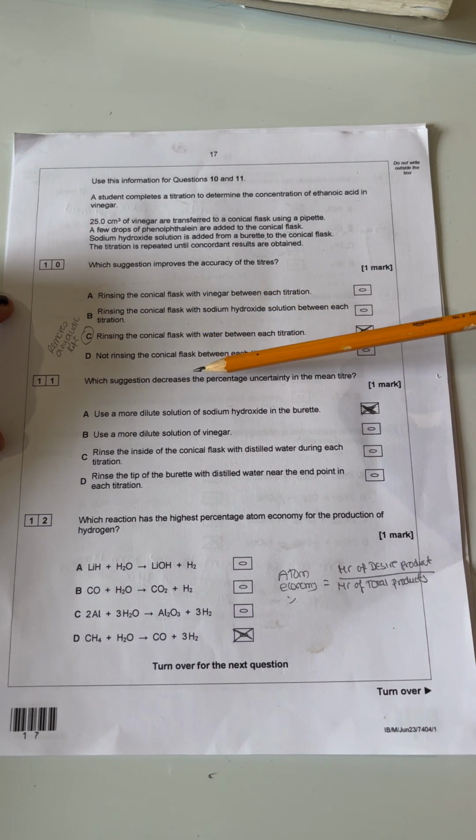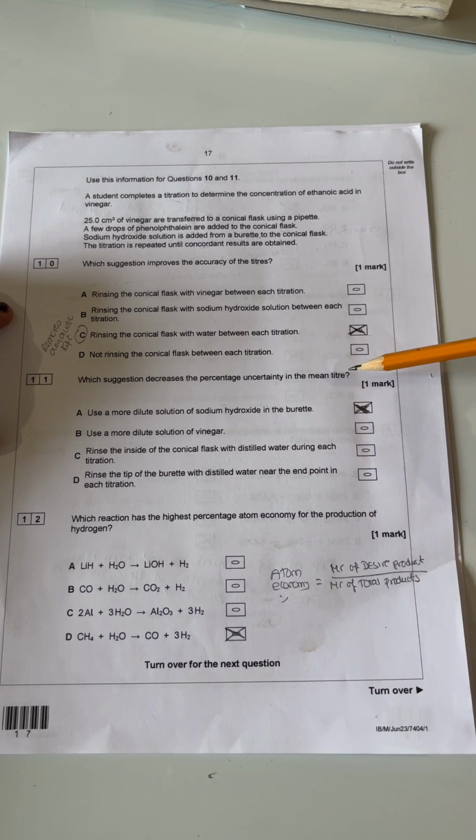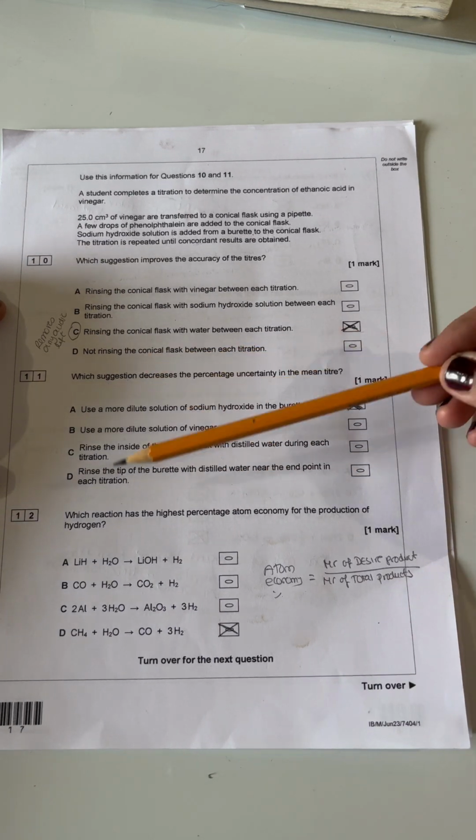Which suggestion decreases the percentage uncertainty in a mean titre? So the only answer for this is to use a more dilute sodium hydroxide solution in the burette. All the others are incorrect. Okay? Okay, question number 12.